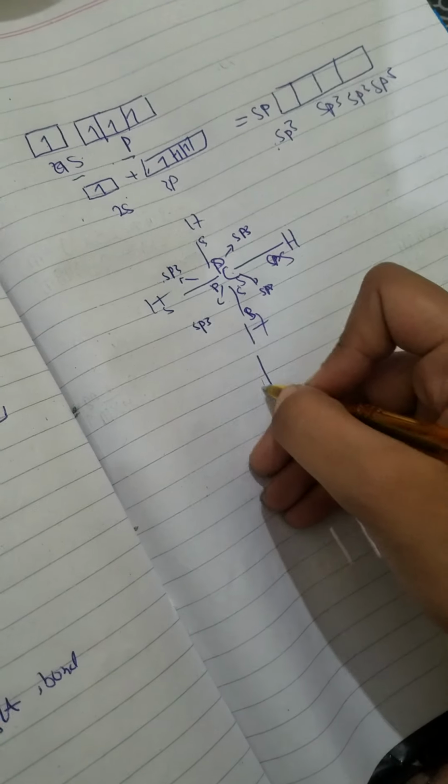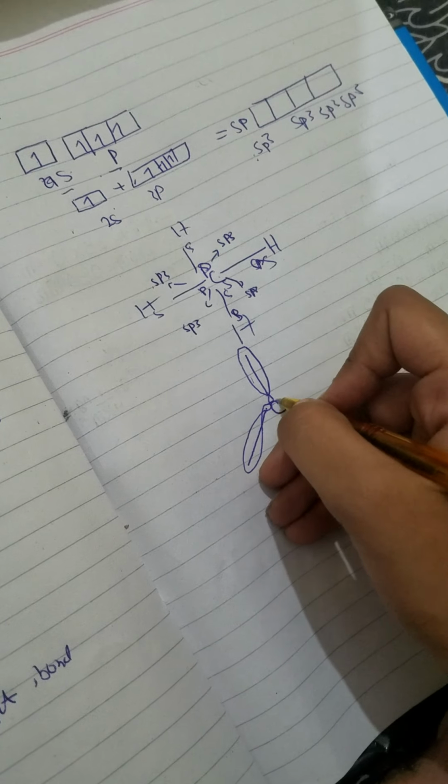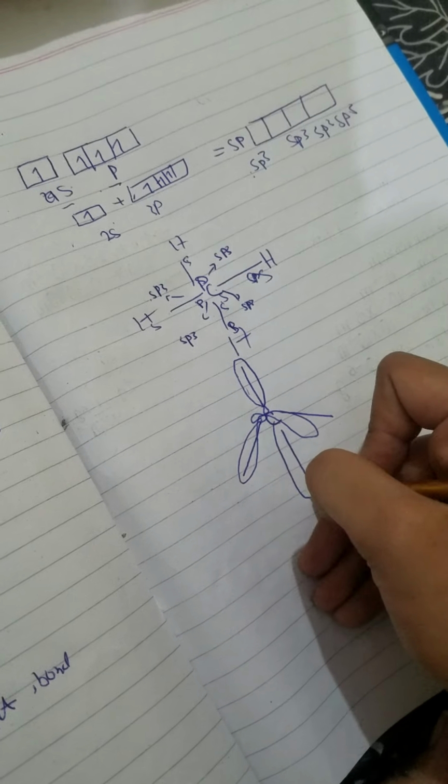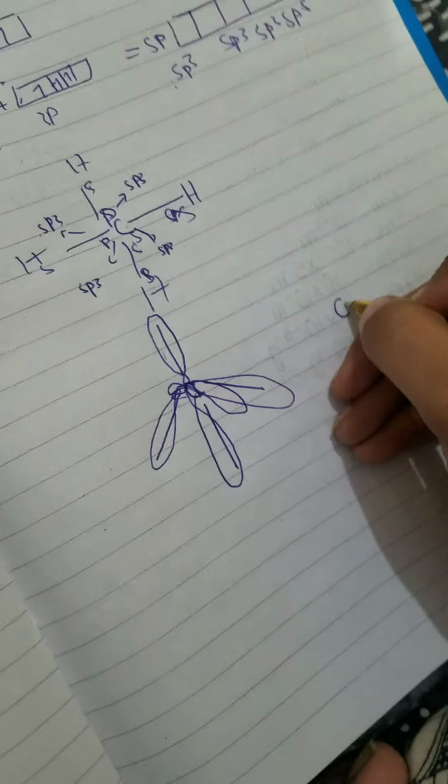Okay. This is only a rough shape. I'm sorry, I might have made a mistake. Okay, let me make it again. It's a little bit messy. Okay.